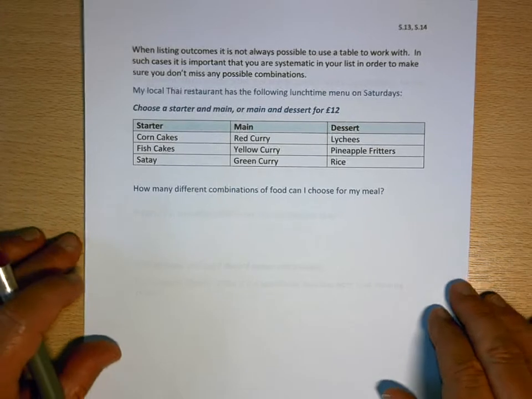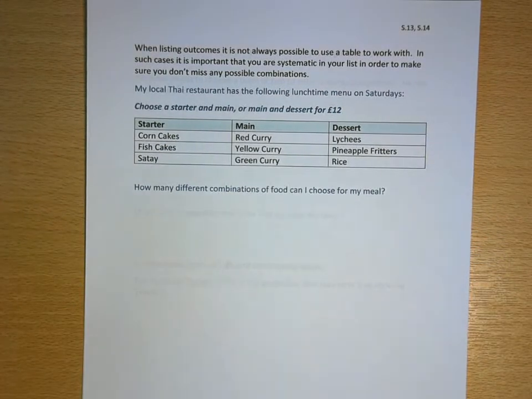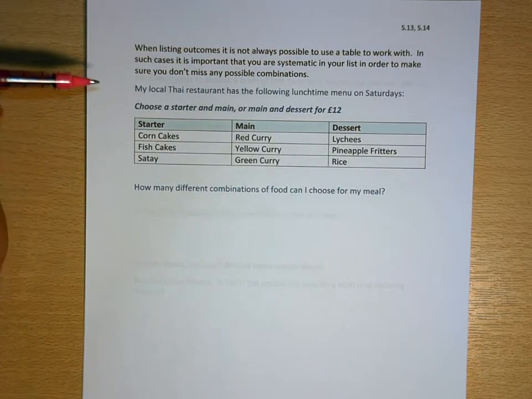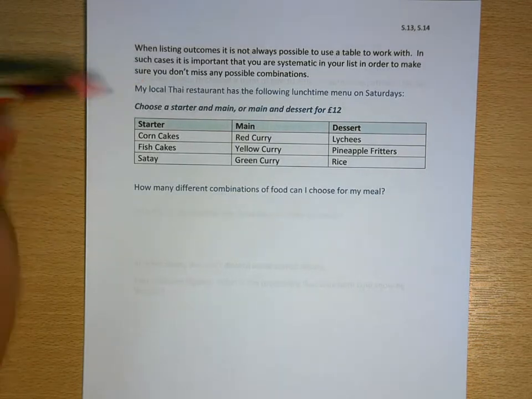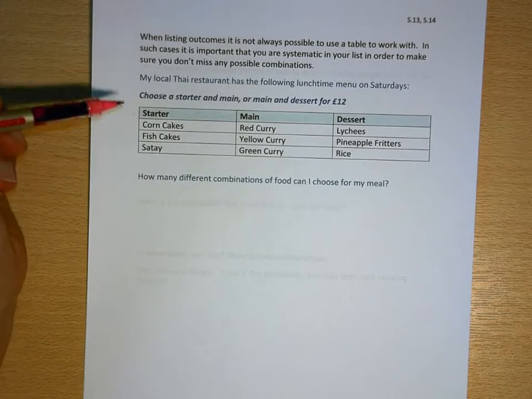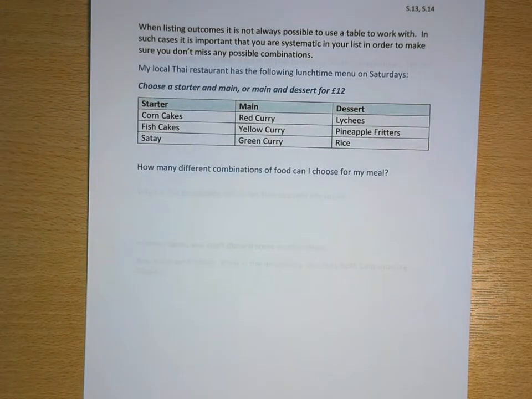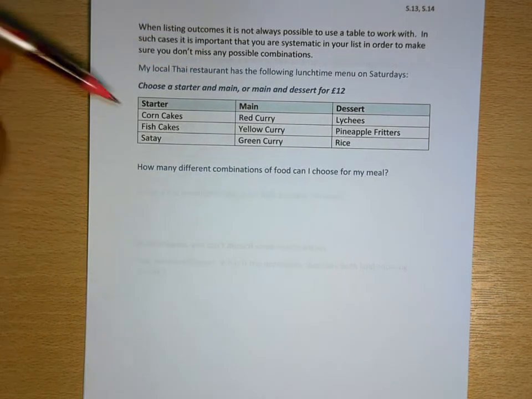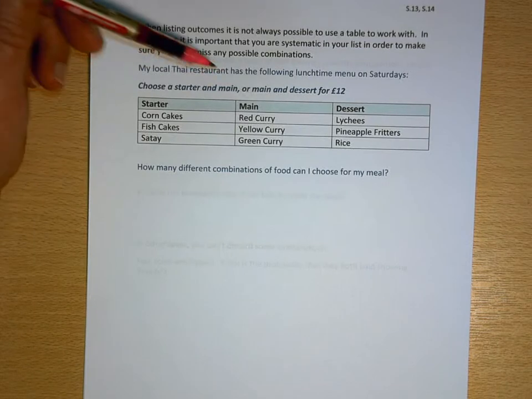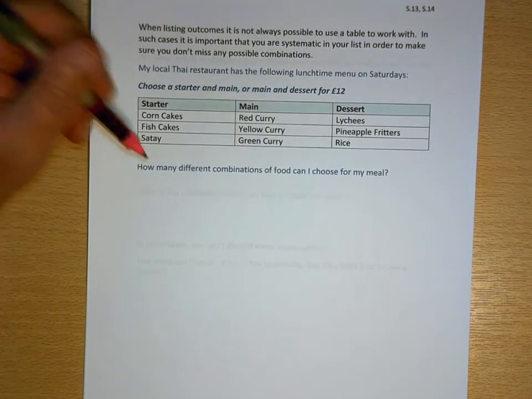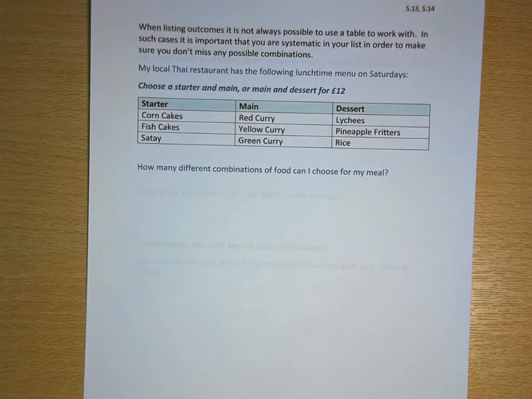Sometimes you would be given a context where a table like that, like we just used, doesn't work as well. But it's really important that you're systematic and you control how you are writing your list. So we'll look at this example now, which could easily be off an intermediate tier paper. My local Thai restaurant has the following lunchtime menu on Saturdays. Choose a starter and main, or main and dessert for £12. How many different combinations of food can I choose for my meal?